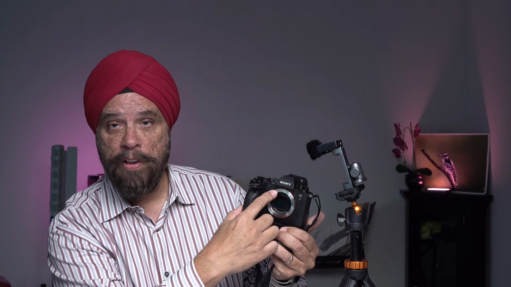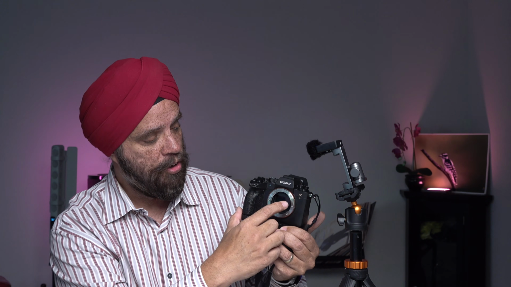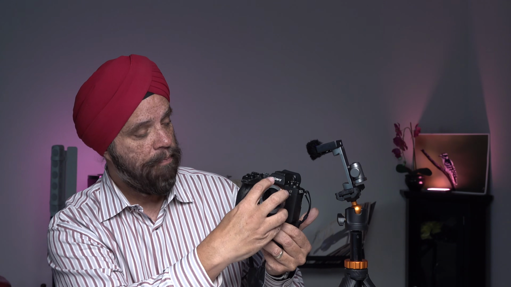Because with a focal plane shutter, if I open this up, it starts to read from here, goes across, and comes down to the bottom right. It reads across all the way down. Global shutter reads the whole thing, the entire sensor, one time, and it's done. So that's kind of what's happening.